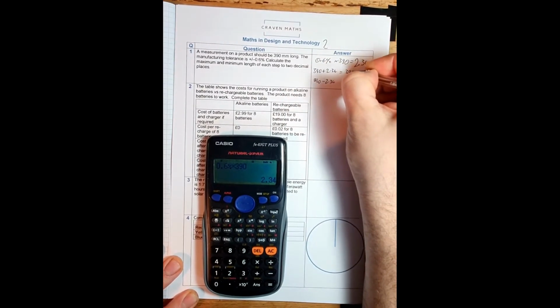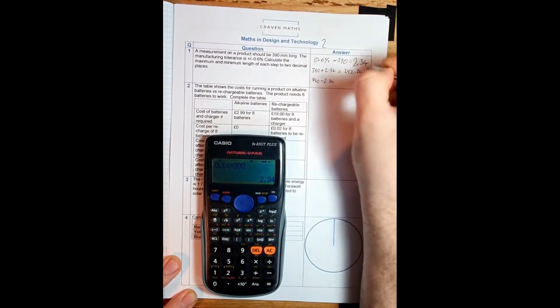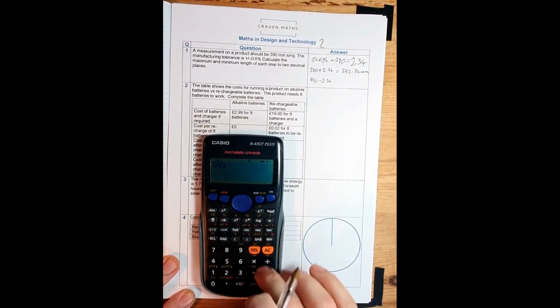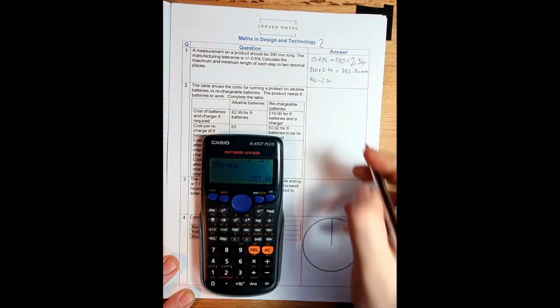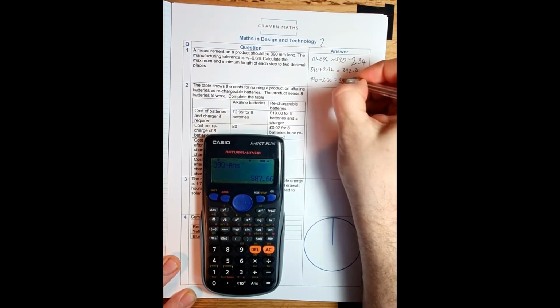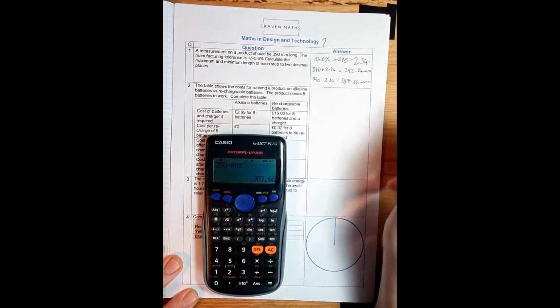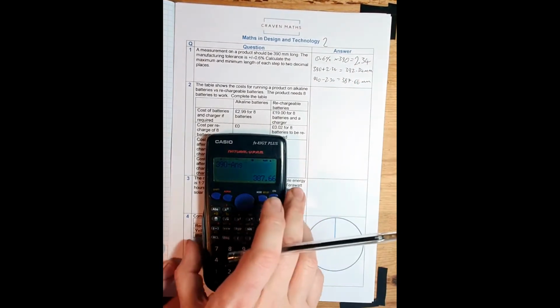Obviously the first one is 392.34 and it's millimetres, and 390 minus that answer is 387.66 millimetres. So even though I'm using the calculator, show what calculations I'm doing.